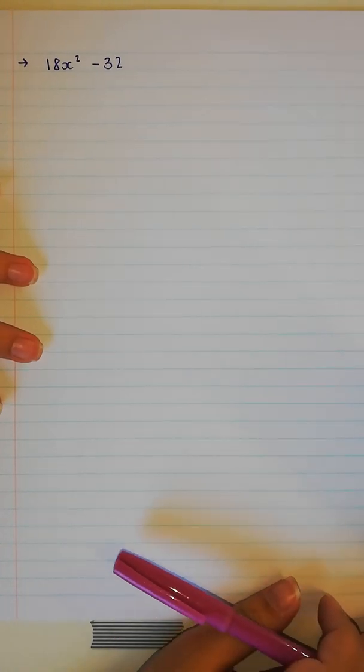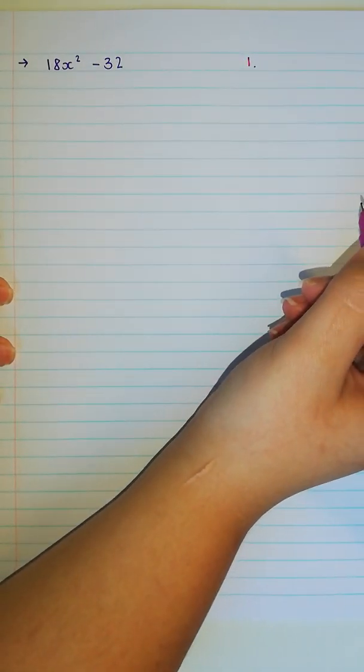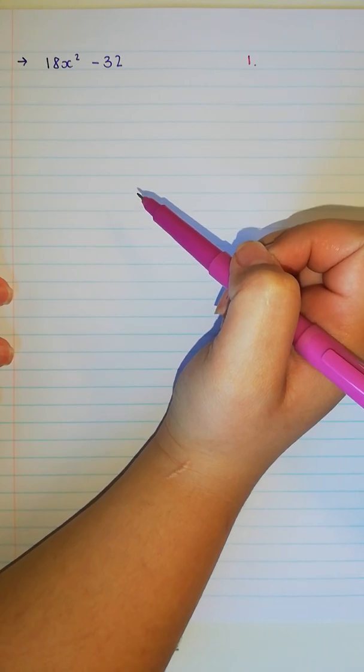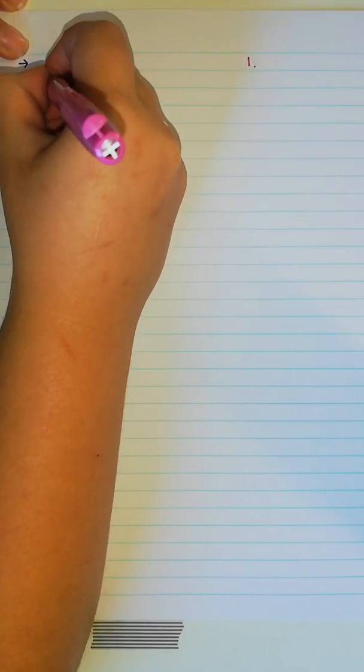So my first one was common factor, and every time I get to a new question, I'm going to ask firstly, 1, is there a common factor I can take out? And in this case, yes, there is. The common factor here is 2. So now I'm going to take out 2.